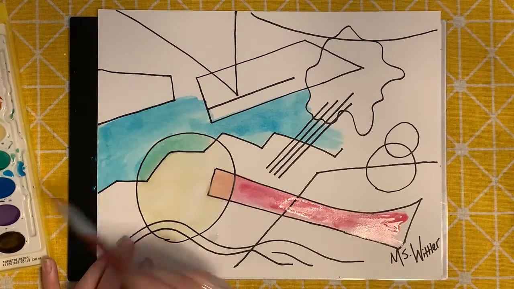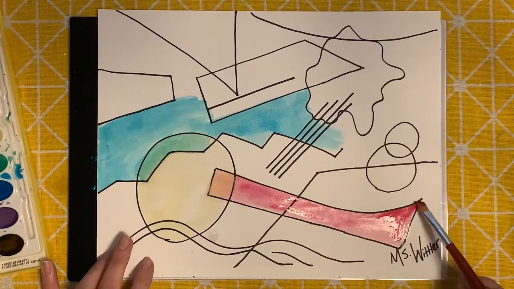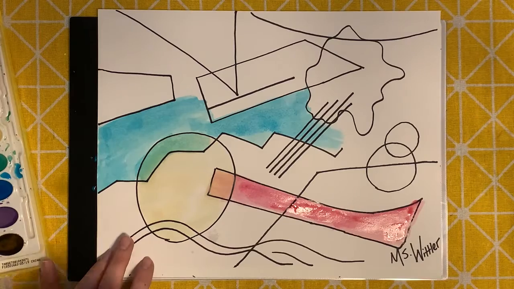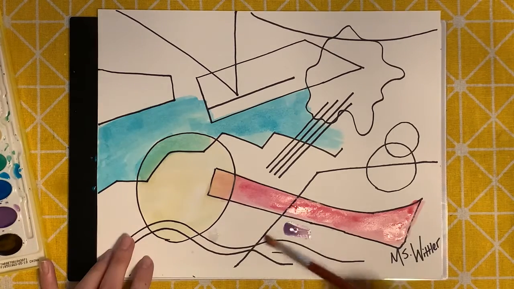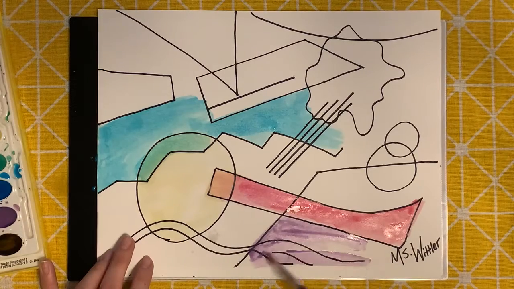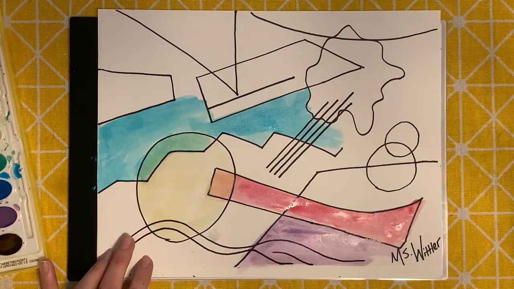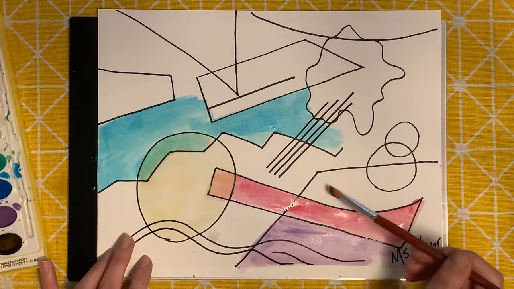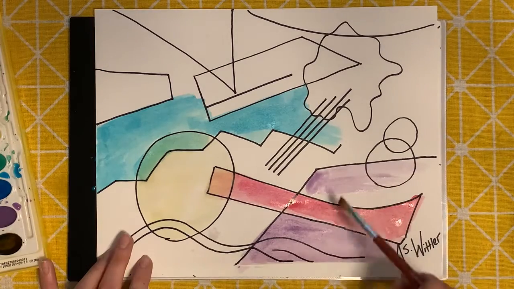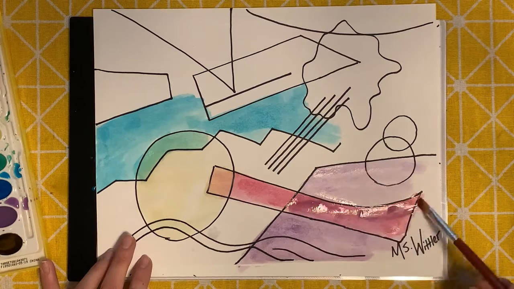You can also mix intermediate colors. So maybe in this overlapping space over here, I could use red and purple, thinking about the color wheel and thinking about how those two colors are next to each other. Making sure to spread that paint out. No sticky spots. Mixing into that red.